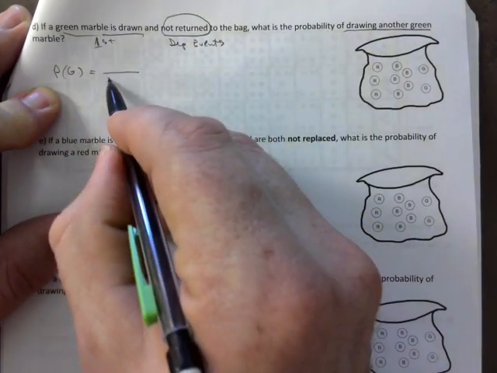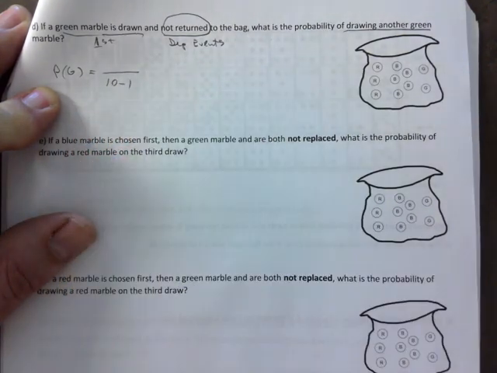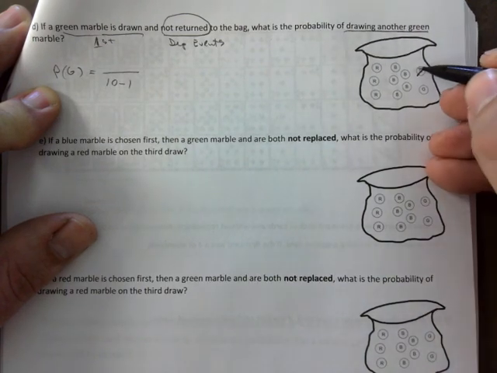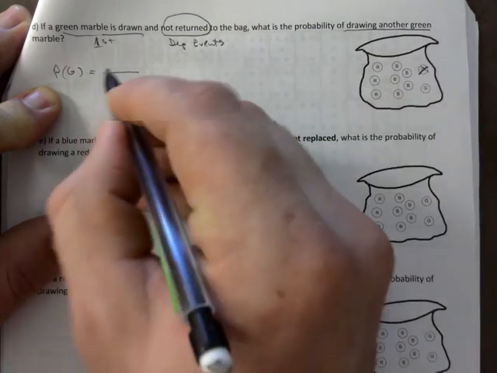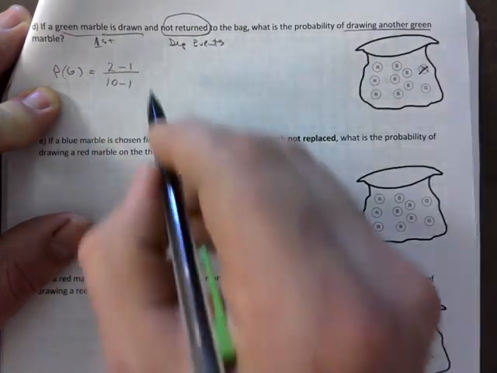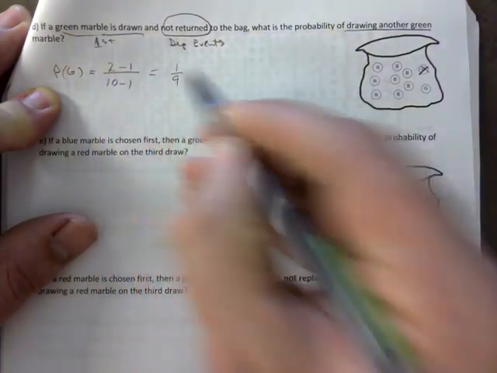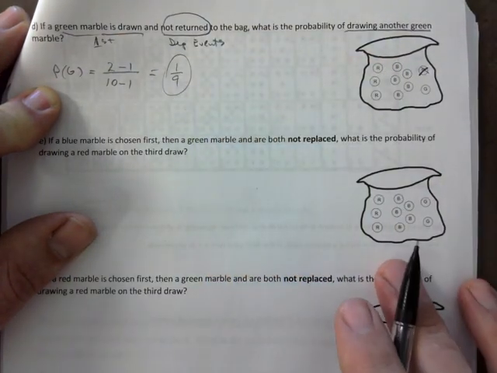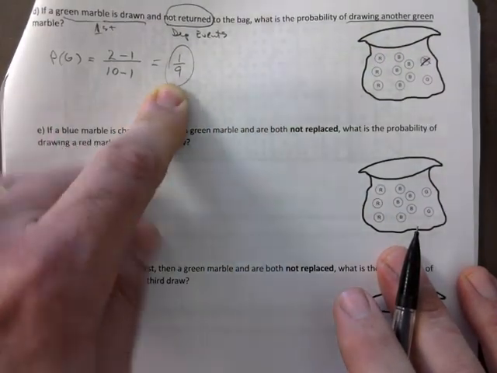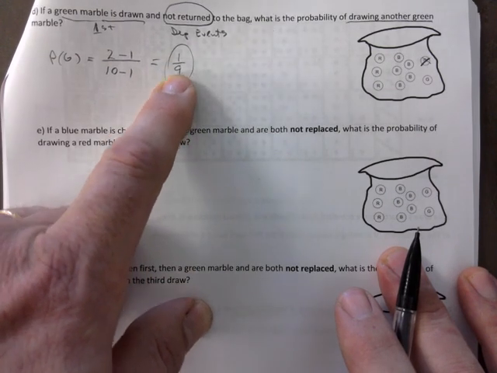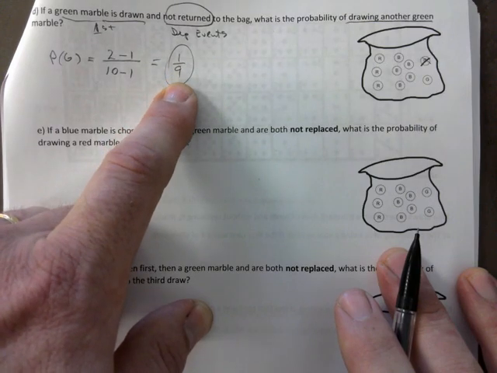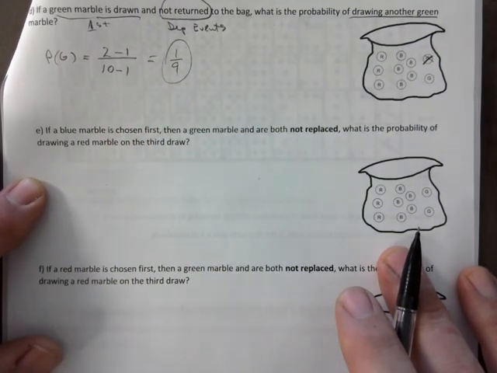Okay, so probability of green. I know I'm going to show this 10 minus 1, right? Because I'm getting rid of this green one here. And I used to have 2. I'm taking away the 1, right? So I'm 1 over 9 here. That's it. I asked you what this would be in odds, right? It'd be 1 to 8, right? It's 1 to 9 minus 1, 1 to 8 if I asked you for the odds.